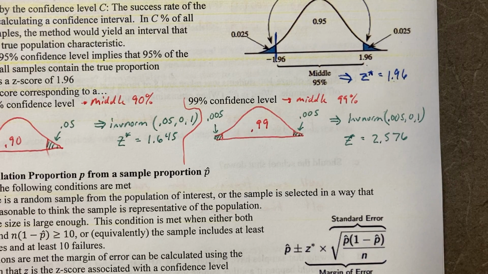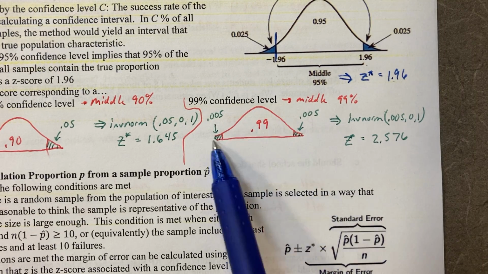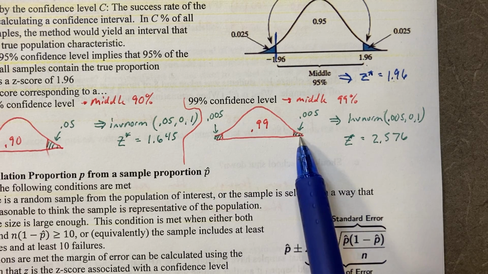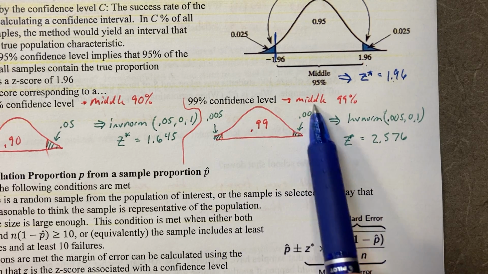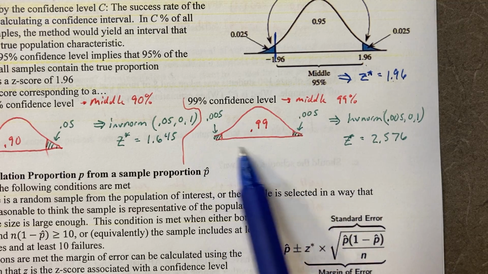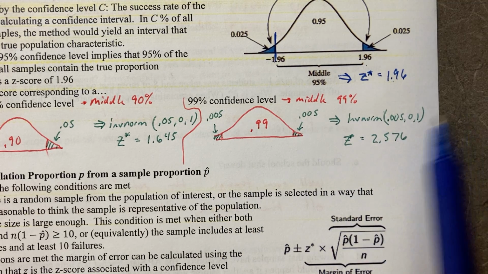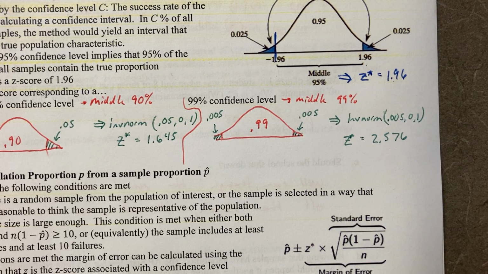Same thing with 99%. You want the middle 99%, which means your tails are 0.005 and 0.005, thus making 100% total. Do inverse norm with 0.005. You can see my z-score, or my critical value, is 2.576.